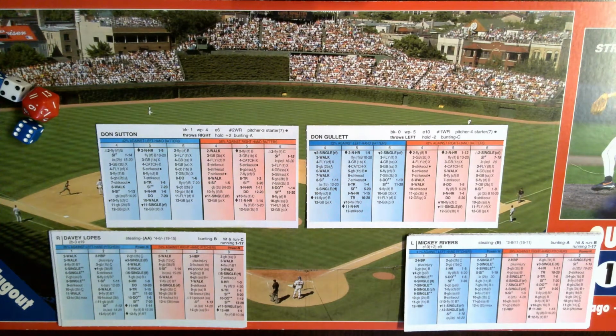Good afternoon, Strat-O-Maticers. Welcome to our Game 1 replay of the 1977 World Series between the Los Angeles Dodgers and the New York Yankees. My name is Keith. I will be your host over the next hour and a half as we pit these two legendary teams against one another. So I thought we'd start out with just some basic introduction pieces.